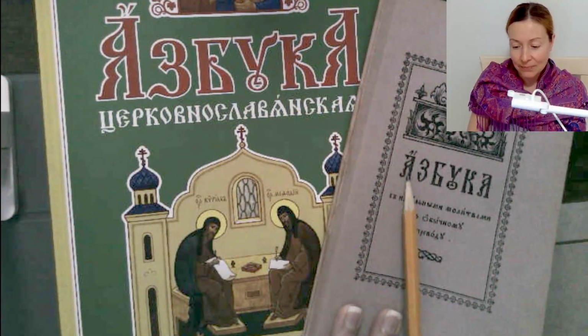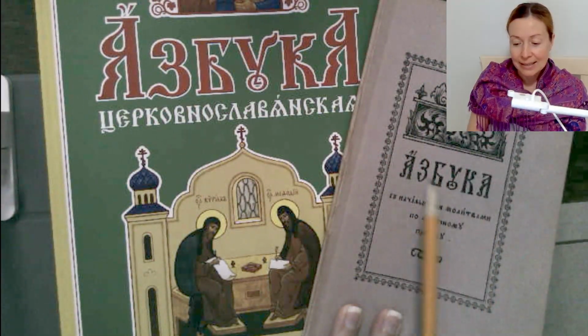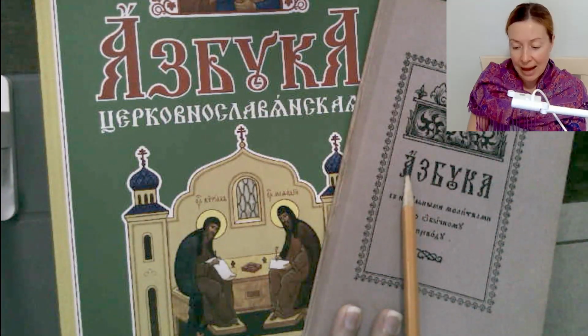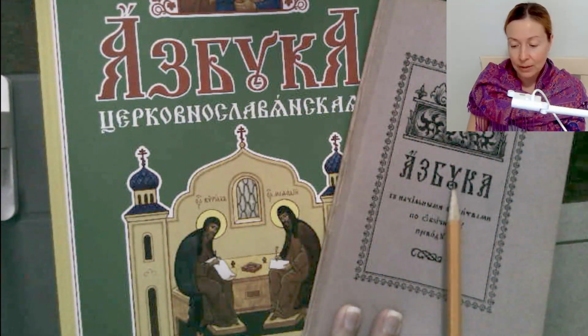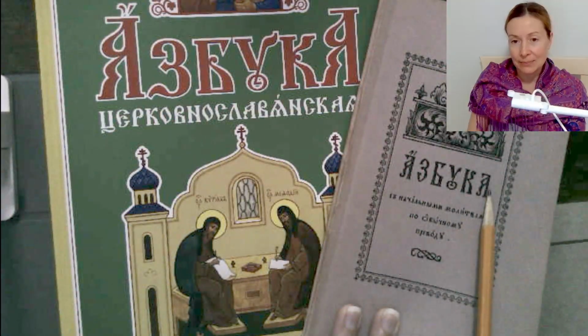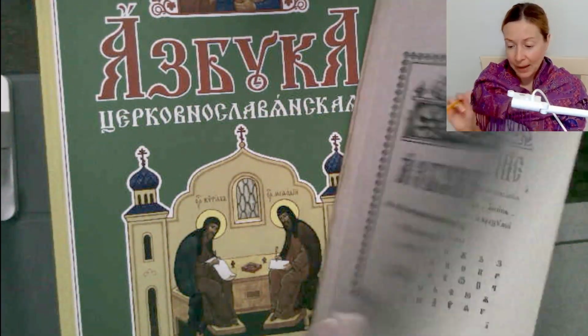This is A, as, and this is as. So as, but we read A. We read A, Z, B, U, K, A. Azbuka. Okay? So the letter as is read as A.